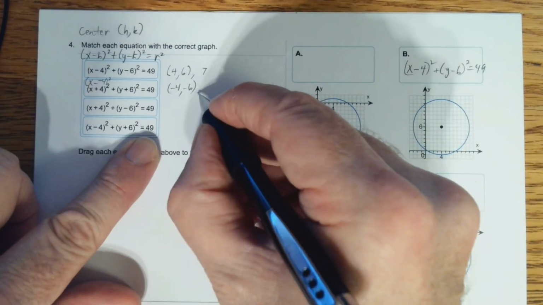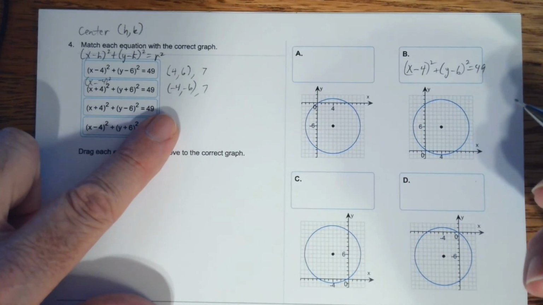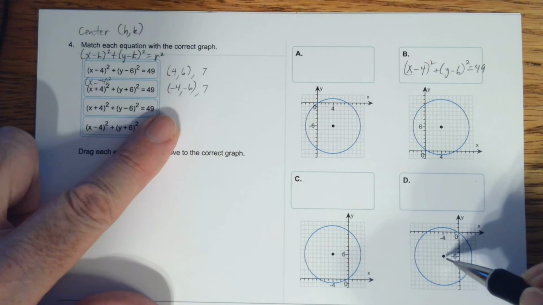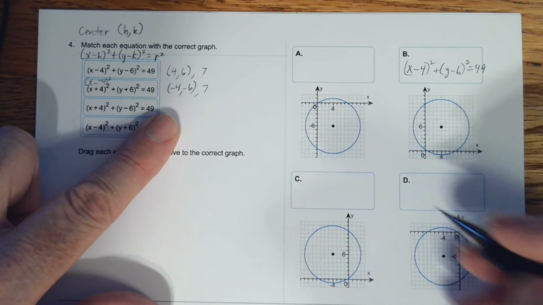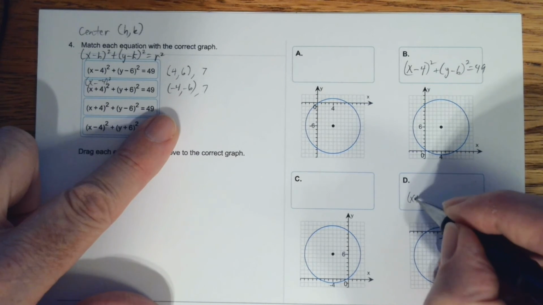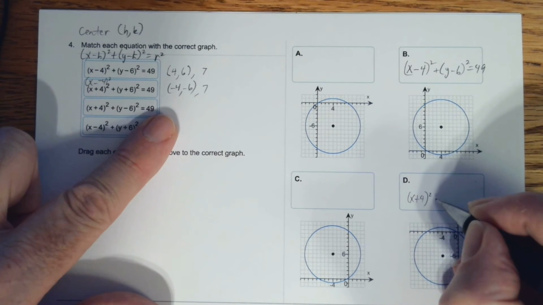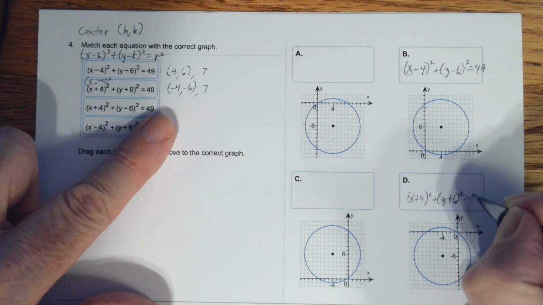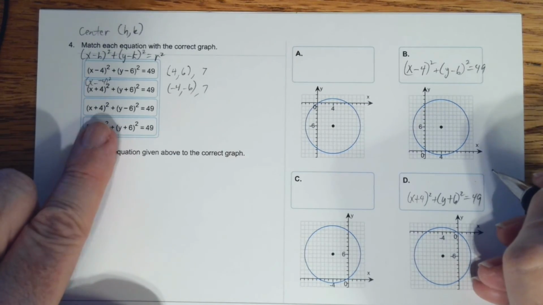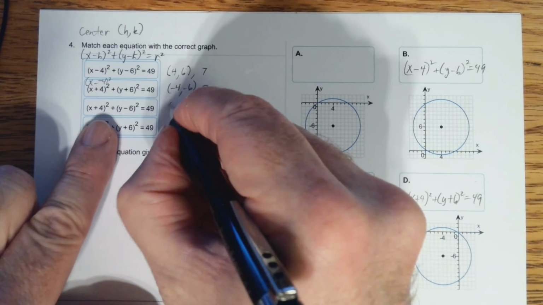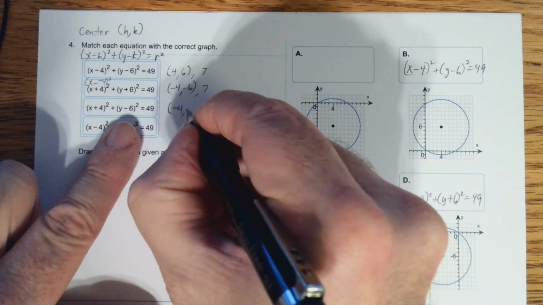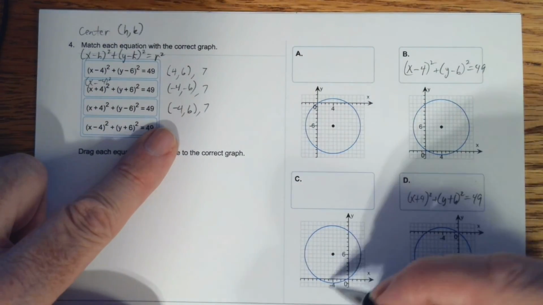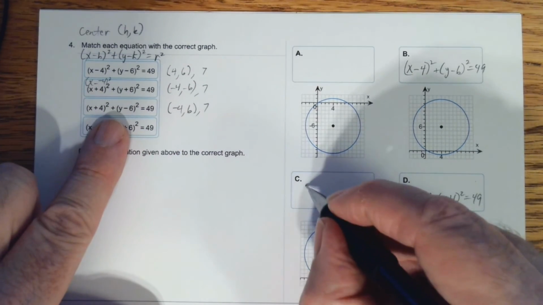All right, so let's see, that would be (-4, -6), that's this one here. And so we want to write (x plus 4) squared plus (y plus 6) quantity squared is equal to 49. This one here, we're going to be at (-4, 6), again with a radius of 7. And that's this one here.